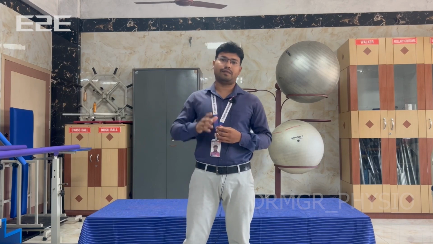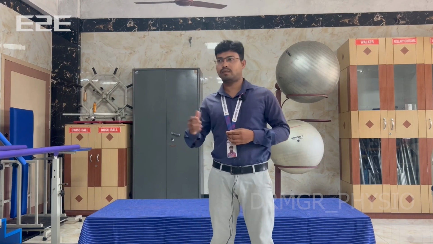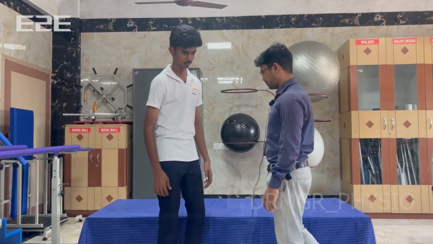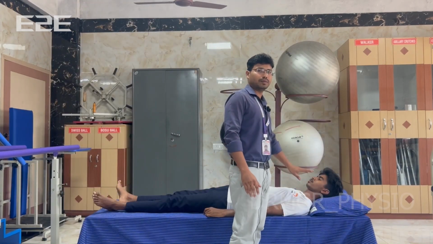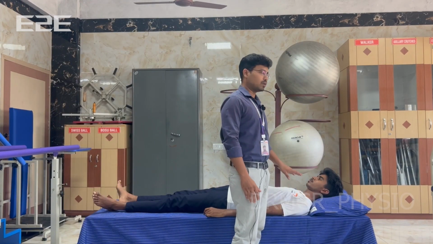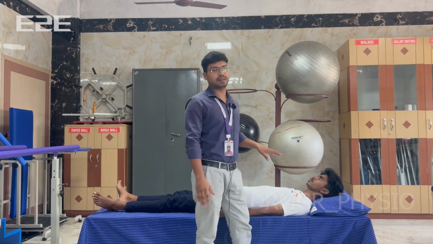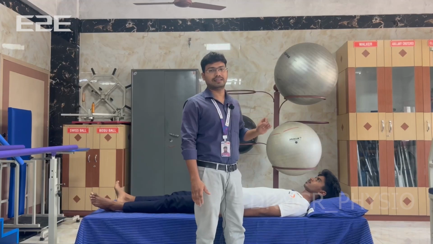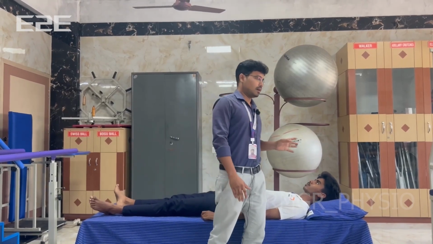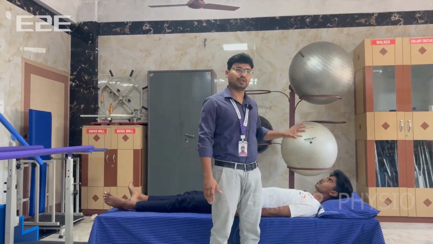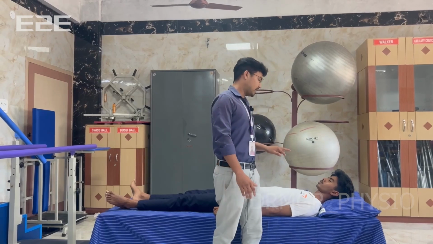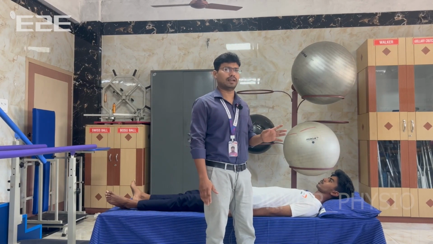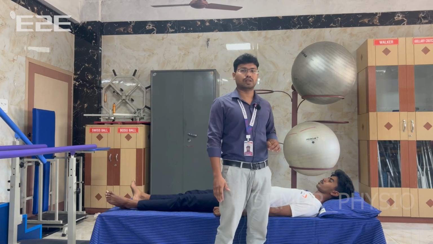Initially we go for the shoulder joint, in supine position. Today we are discussing shoulder joint mobilization. The primary indications for shoulder joint mobilization are pain and joint stiffness, like periarthritis shoulder, other kinds of shoulder arthritis, sternoclavicular stiffness, and post-operative stiffness. So we use shoulder joint mobilization for many conditions.